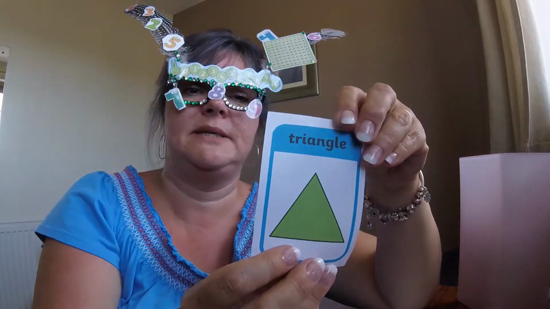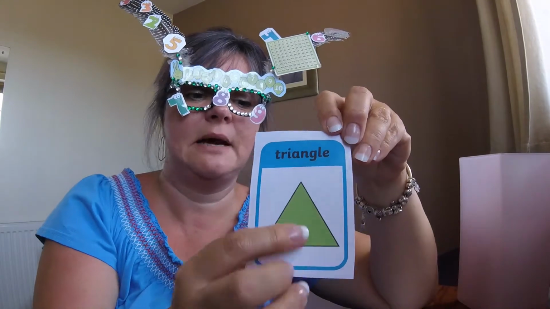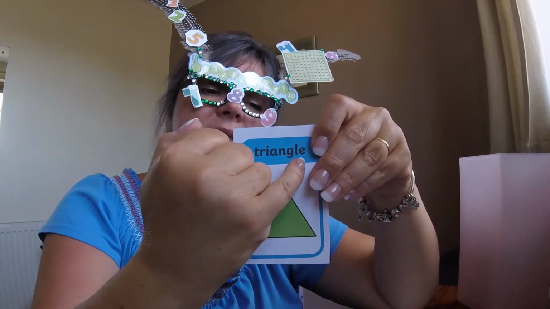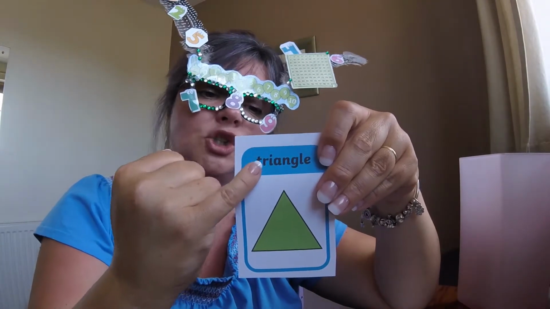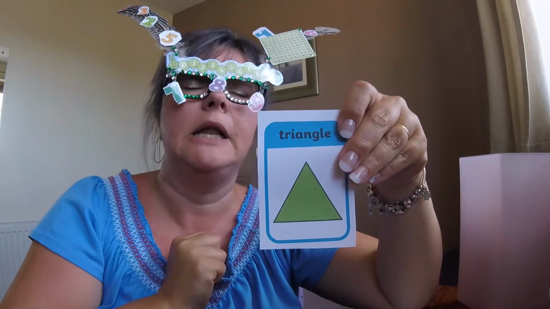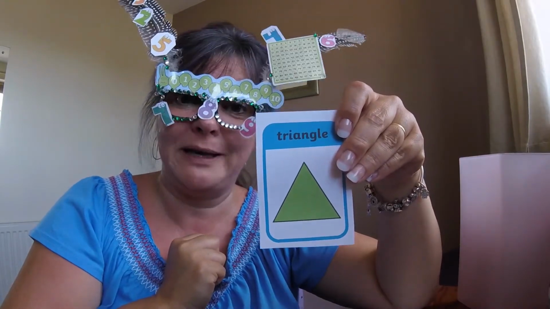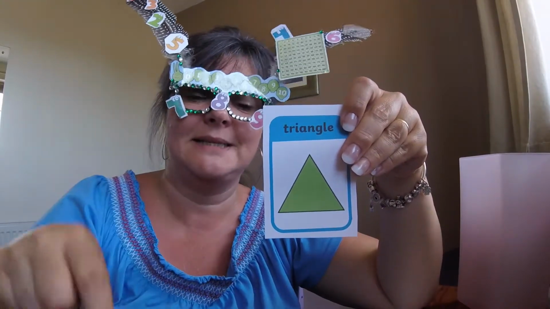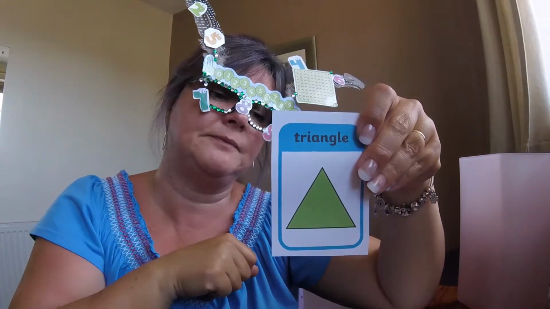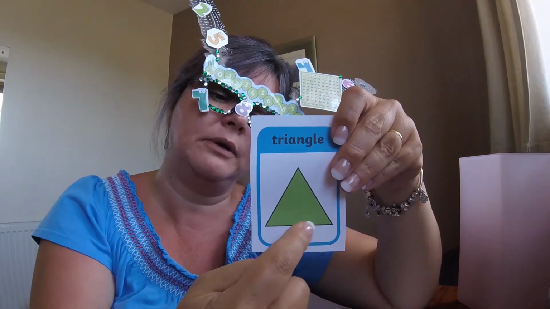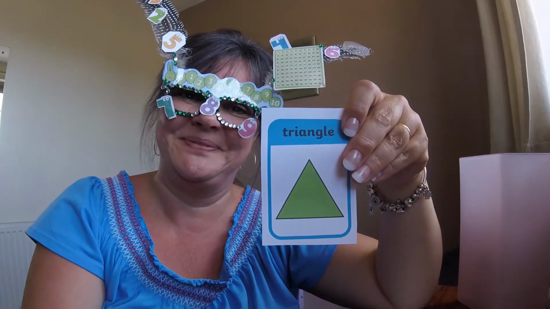Now then, what about this one? 3 sides on this shape, and it's called a triangle. That's because anything that's got tri in it usually means 3. Like tricycle has got 3 wheels. A tripod, that's the thing that my camera is standing on, has got 3 legs. And a triangle has got 3 sides and 3 corners. Okay, so there's your triangle.